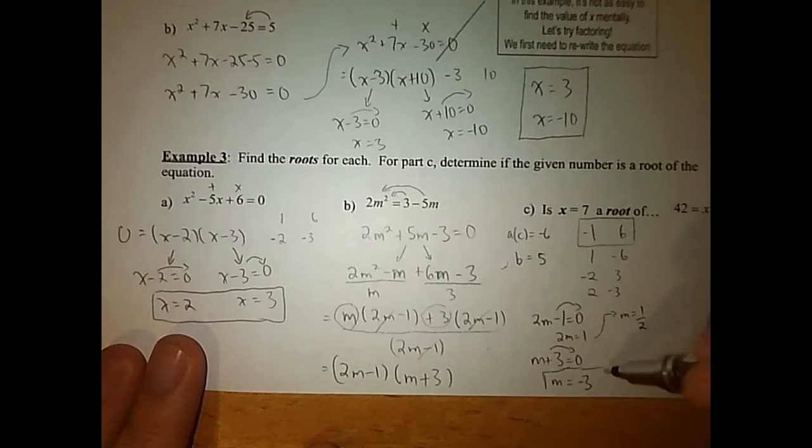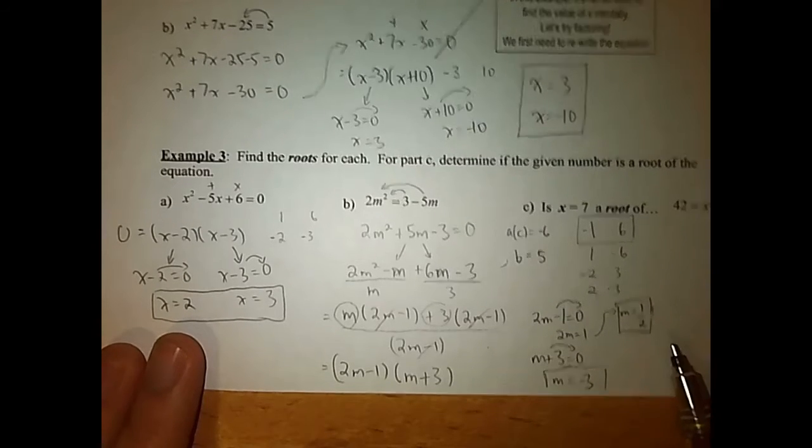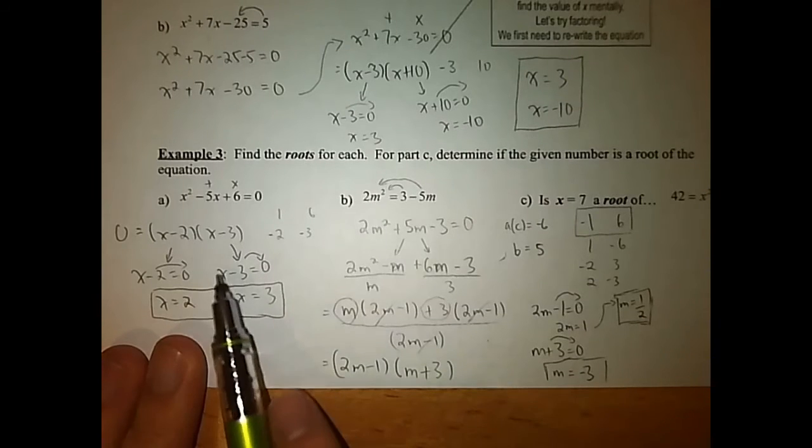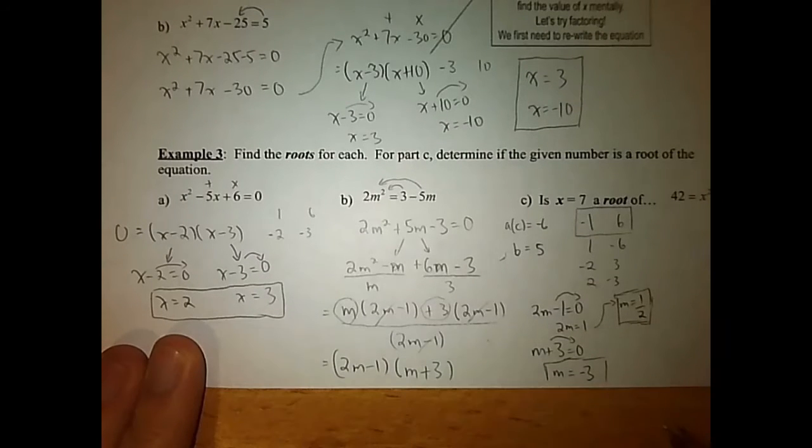So if you're like, well, this is just factoring, isn't it? It is just factoring. That's all this section is really. We just have to factor, and then incorporate what we did in the last couple sections: get my factors, make them equal to 0, and then solve for x. And that's all I've really been doing for all of these. Factor, get my factors, make them equal to 0, and then solve for the variable. In this case it was m, not x.